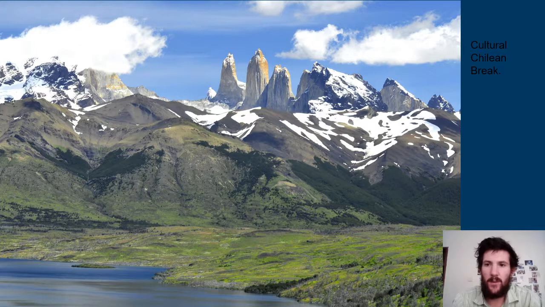Here is another Chilean cultural break. This is the Pine Towers, Torres del Paine in Spanish. It's a very beautiful place. It's like your Mount Kenya. I have been to Mount Kenya and it's almost the same, but I think this is more beautiful because it's from Chile.